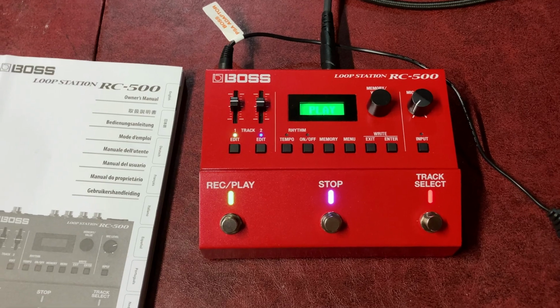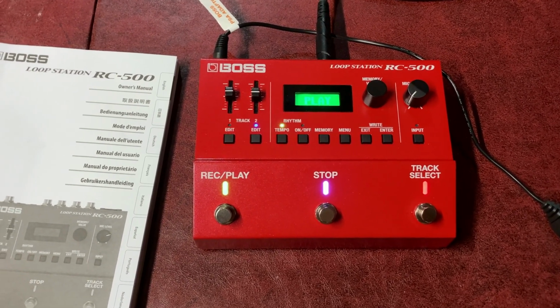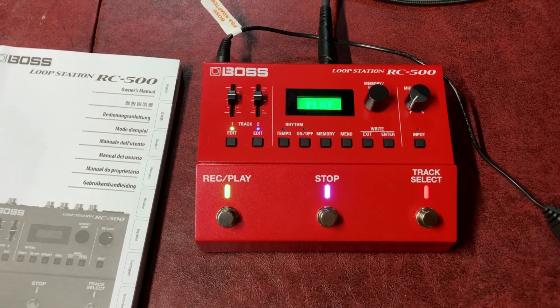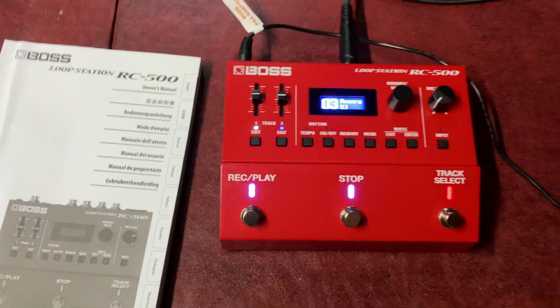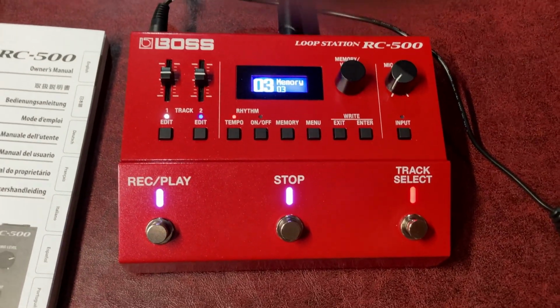So this is handy if you're performing live and you just can't get all the tracks recorded in a live performance. This is one way to prepare ahead of time and yet still get the full benefit of the looper.